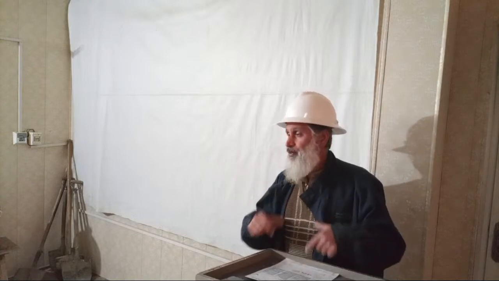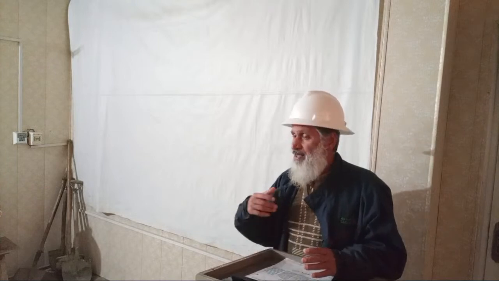But we must protect ourselves from that area, that zone. We must understand this is dangerous and this is not a joke. If we go to that area directly, it means we are suicidal.